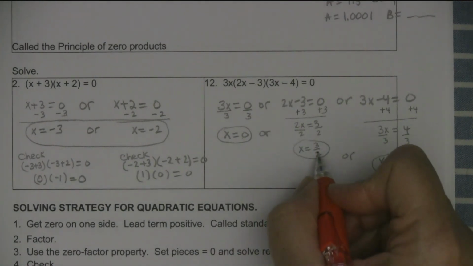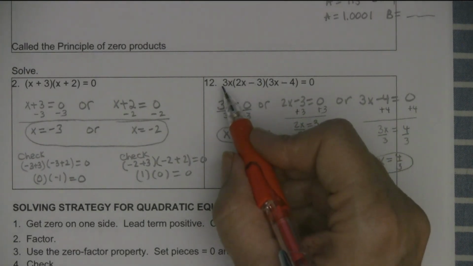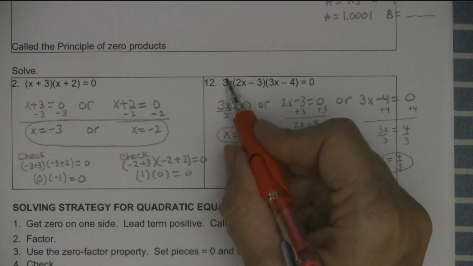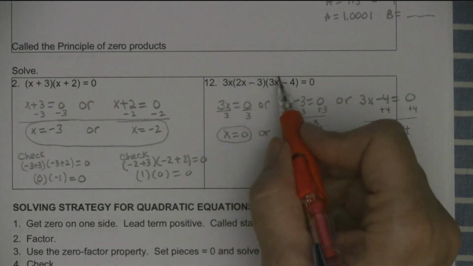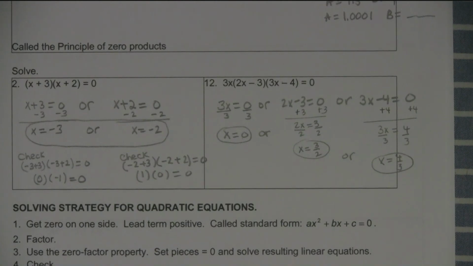If you put 3 over 2 in, 3 over 2 times 2 makes 3, and 3 minus 3 is 0. So out here you get something that's non-zero times non-zero, which is 0, and etc. So that's how it works to solve the problem.